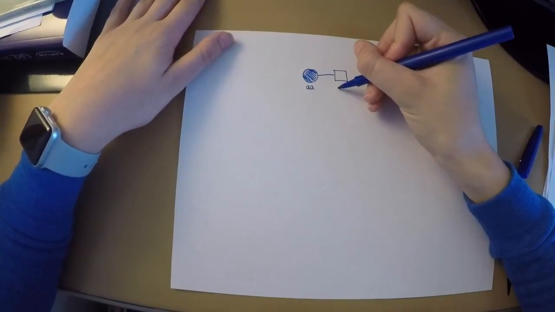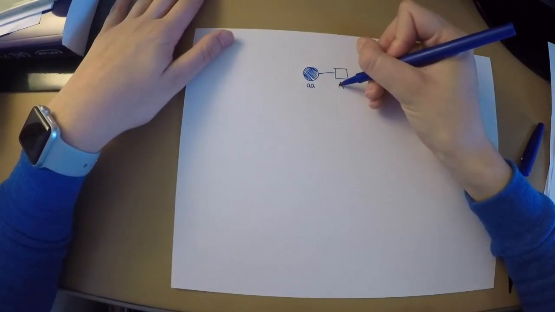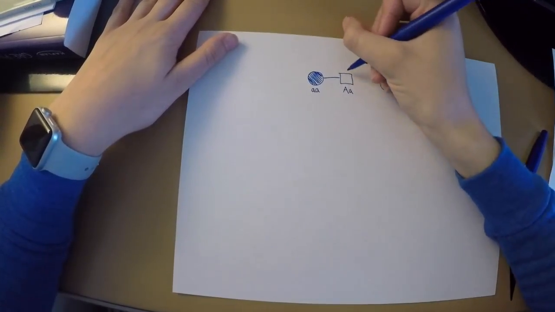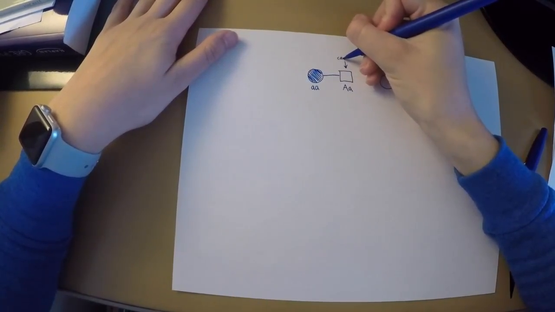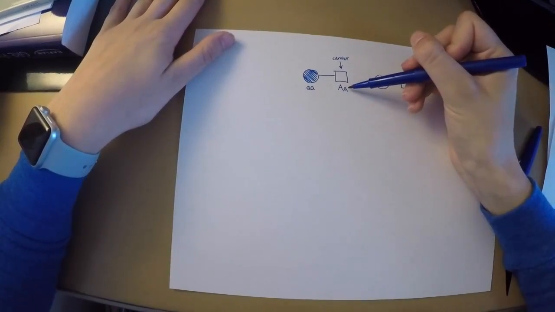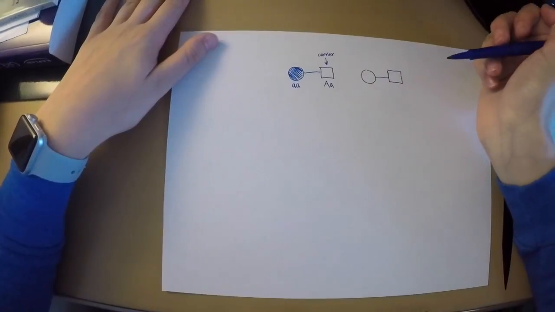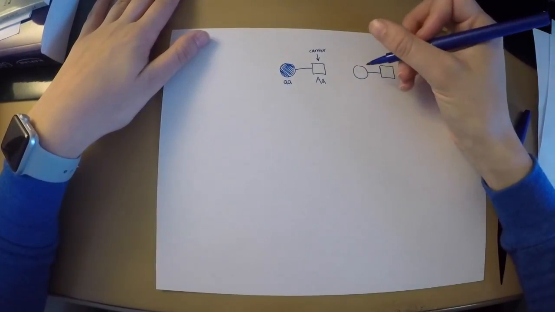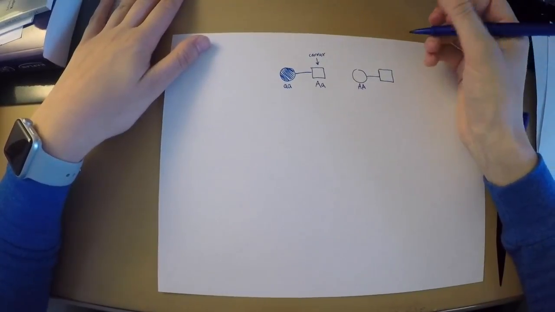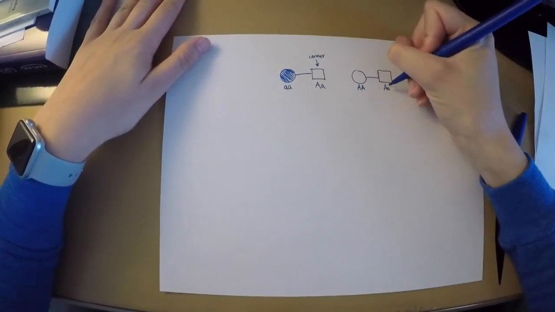We're also going to say their partner is heterozygous, big A, little a, which also means they are a carrier. They have one of the disease alleles, but they don't exhibit any symptoms. For the other pair, we see a homozygous dominant, no disease alleles, and another carrier.